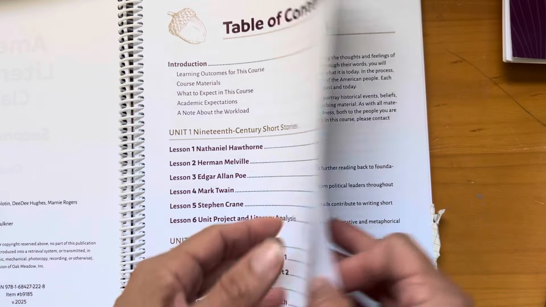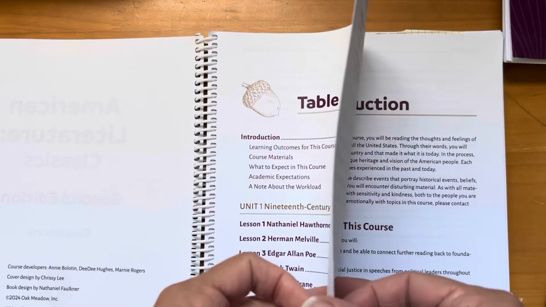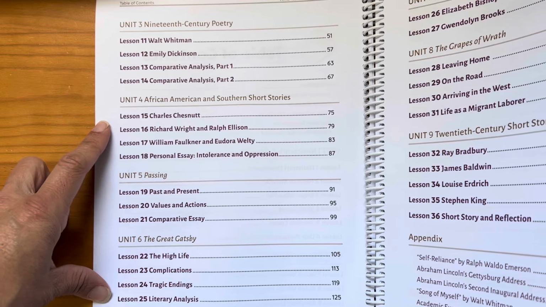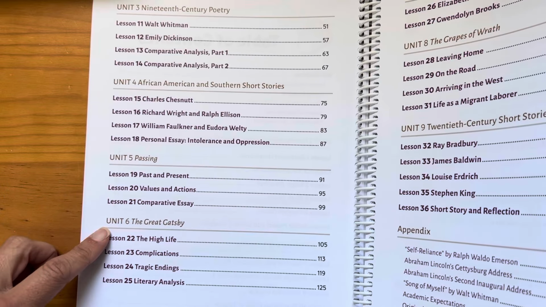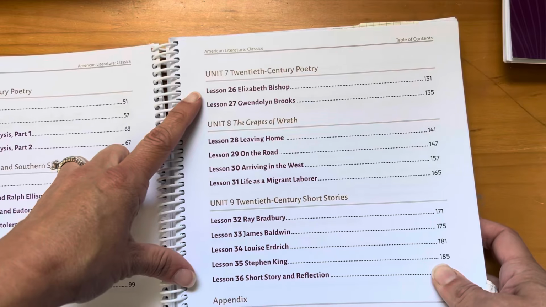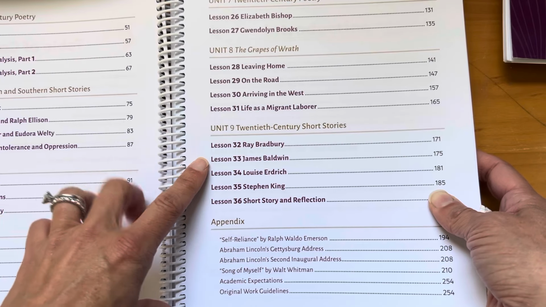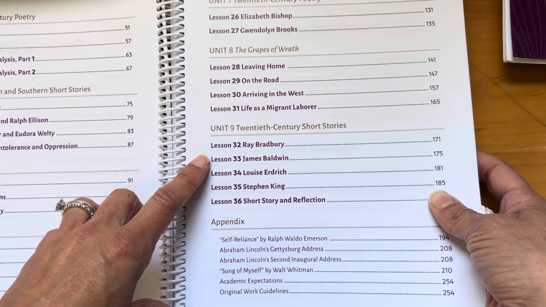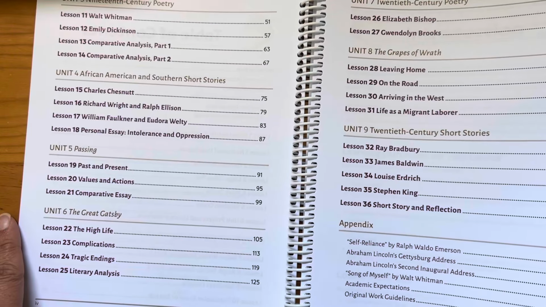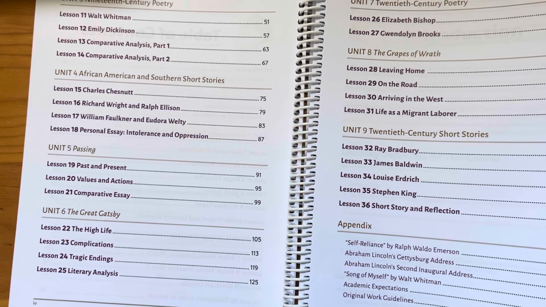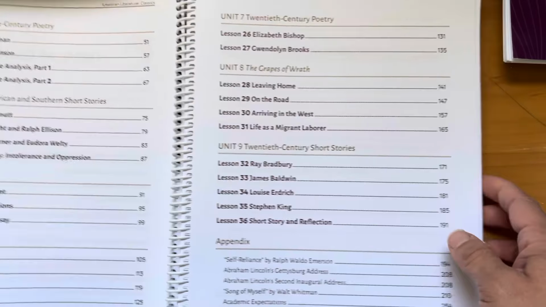Then you have essays and speeches. And this is all available on their website if you want a closer look. The 19th century poetry, African American and Southern short stories, Passing, The Great Gatsby, 20th century poetry, The Grapes of Wrath, and 20th century short stories. And you can see there's a good amount of diverse authors and things going on, which I appreciate.